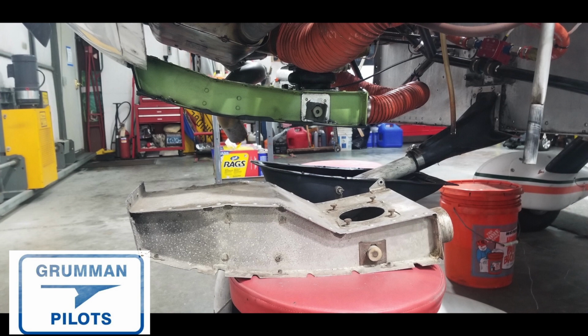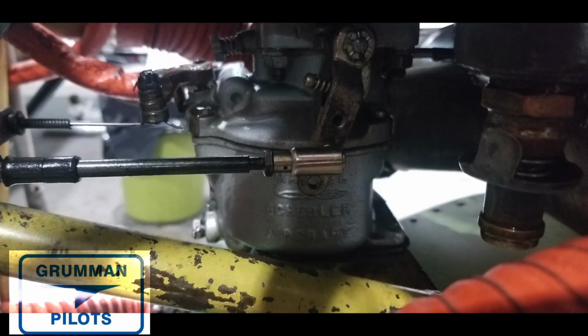Now we're looking at the air box, and as you can see, this is a power flow air box for the Cheetah as compared to the normal Cheetah air box. Just to give you a side by side. Here's the carburetor where we're checking how the carburetor is attached.